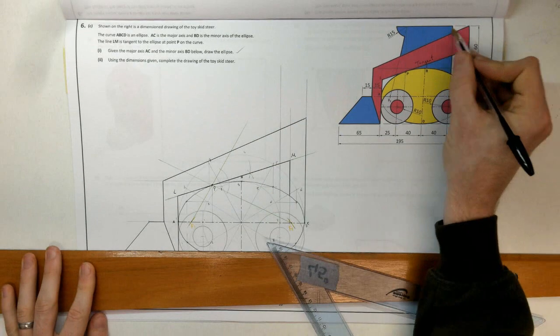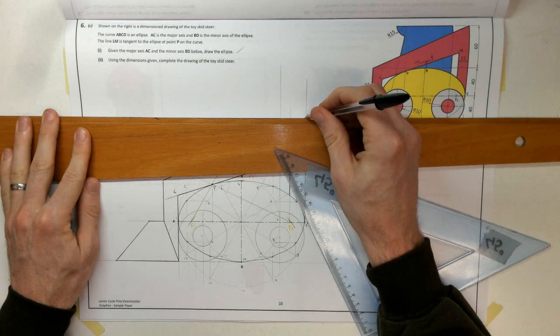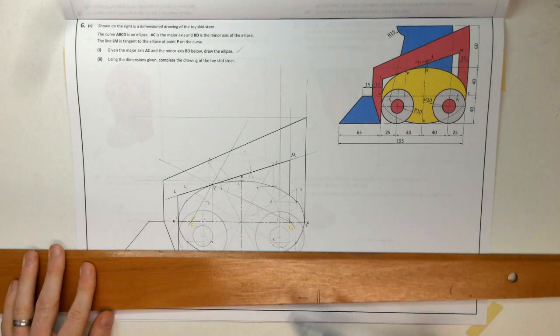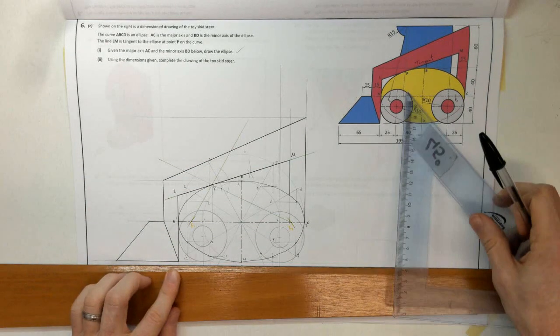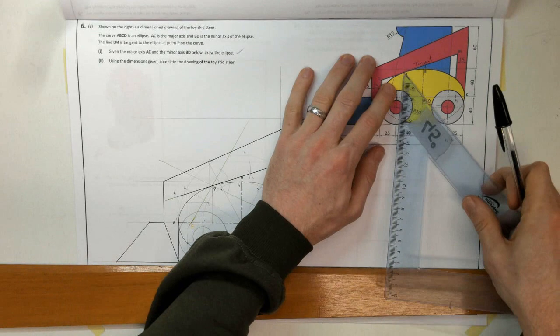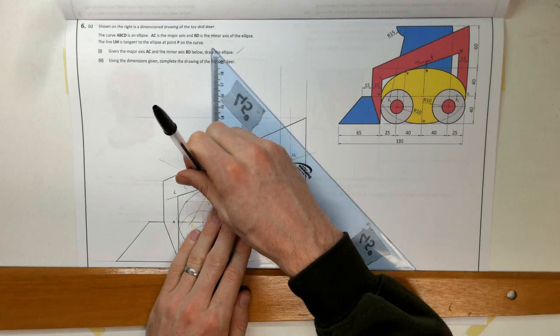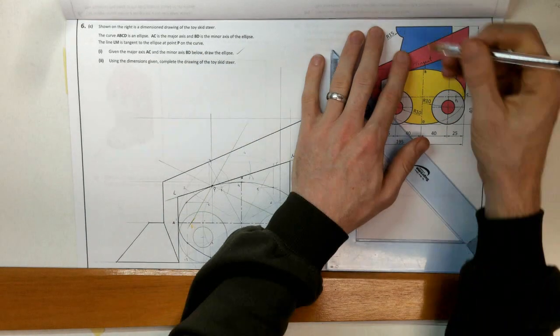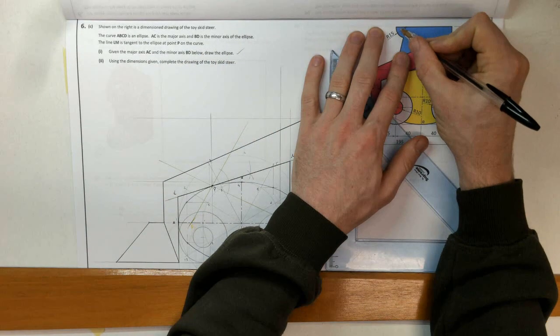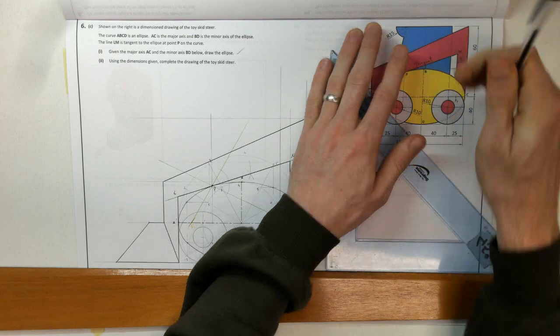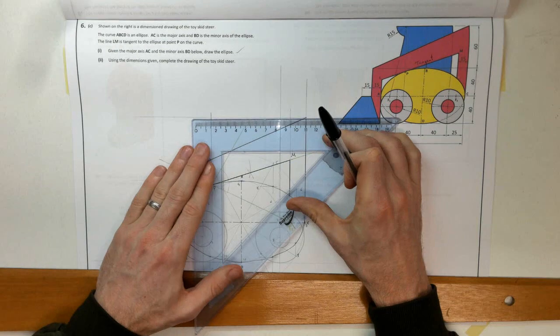The height is the same as that red corner, and then up here from P I have my line, so that's there, and then we've a radius of 15, so that's a length of 15 out there, so I'm going to measure out 15.